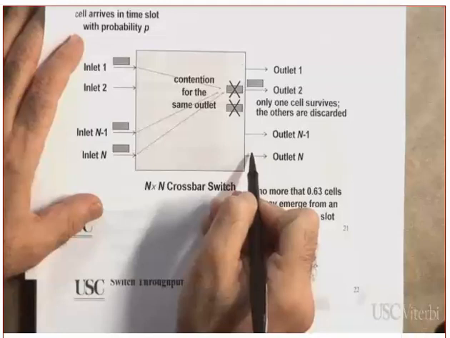Now, the maximum throughput appears when P is equal to 1. What is P? P is the probability that there is a cell. Clear? Okay. When you plug in P equal to 1, you will get the maximum throughput to be 0.63 over T.